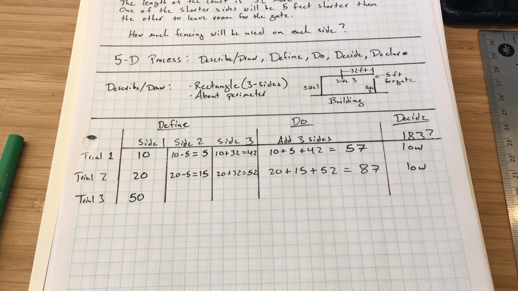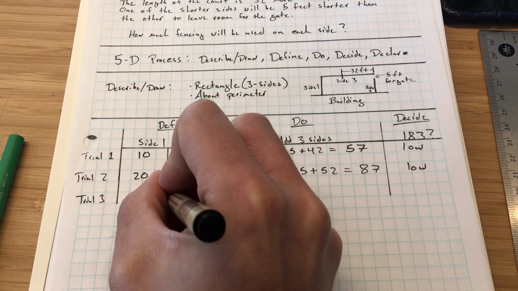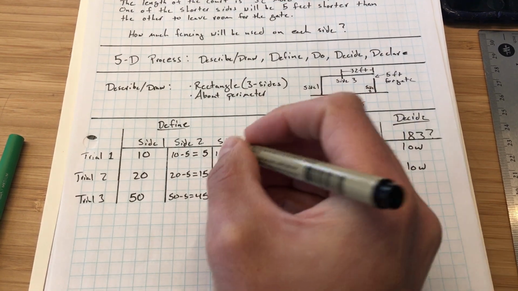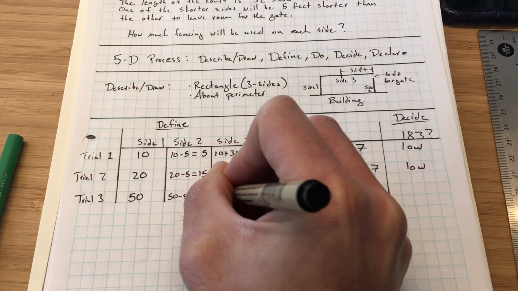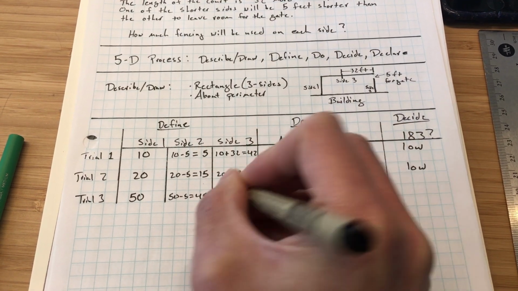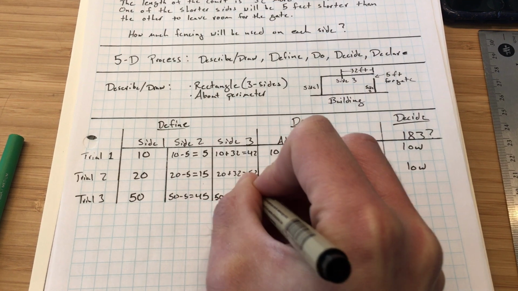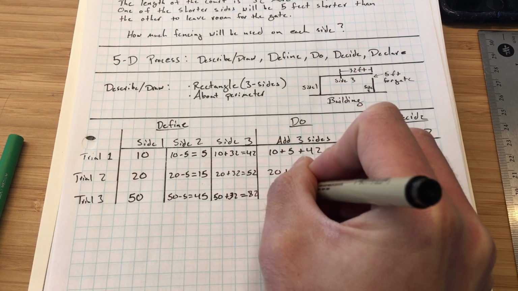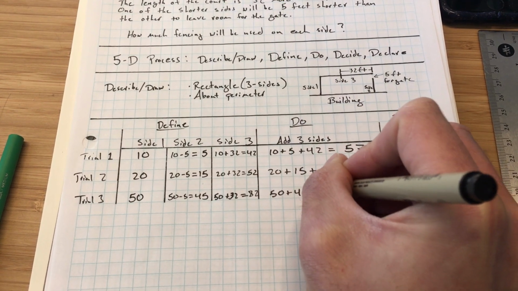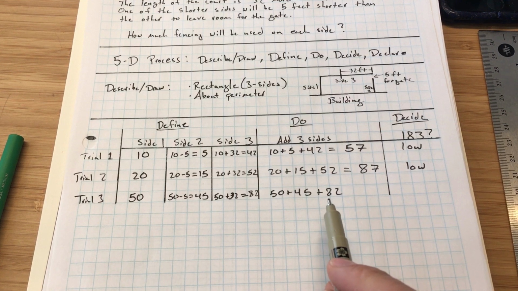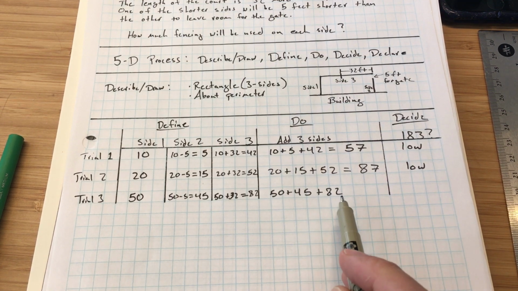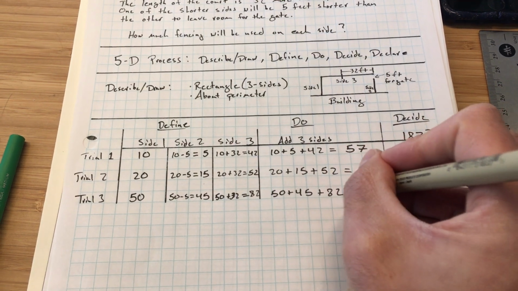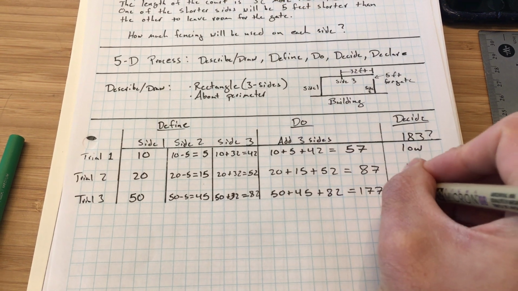If side 1 is 50, side 2 would be 50 minus 5, or 45. And side 3 would be 50 plus 32. That's a 3. Sorry, not a very good 3 there. And that would give me 82. So let's go ahead and add those up. 50 plus 45 gives us 95, plus another 82, 140, why am I not? I'm having a hard time with this math here. Let's see, that's 7, that's 177. And we're still just a little bit too low here.